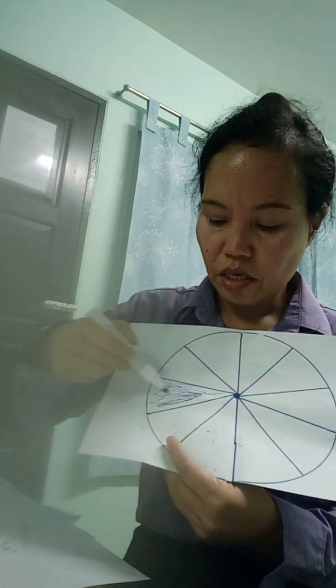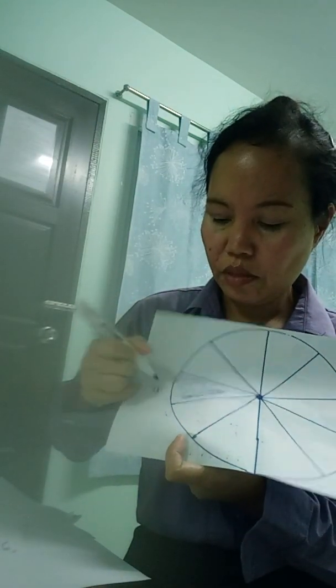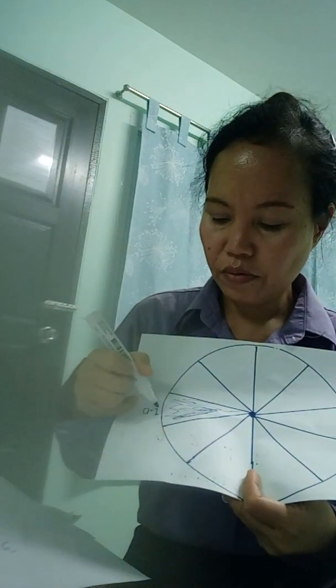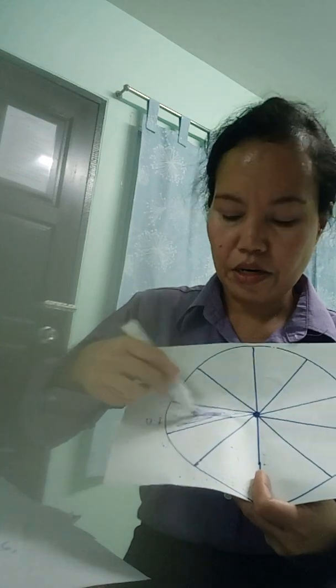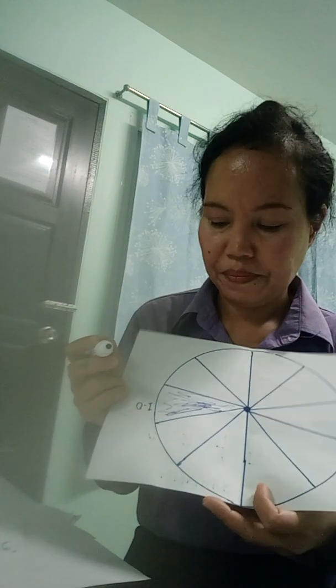Therefore, this one here is 0.1, because I only shaded one piece out of 10 slices. This is the decimal value of this piece out of 10 slices of cake.